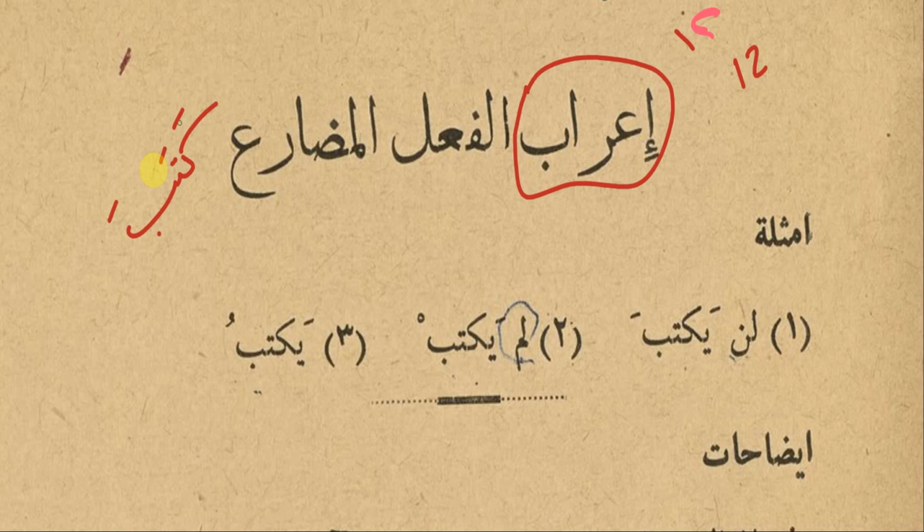You see, these are the vowels that tell us how to pronounce each one of these letters. The past tense verbs, all of them, do not go under this i'rab. They always have a fixed movement at the end. So they will always have this fatha here, kataba. So you will not study those changes.